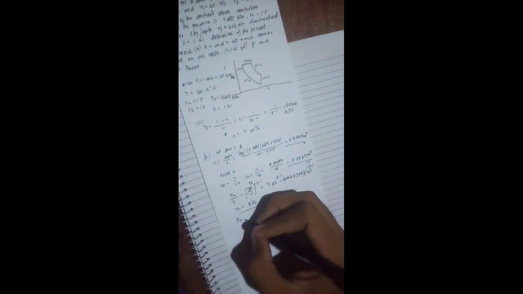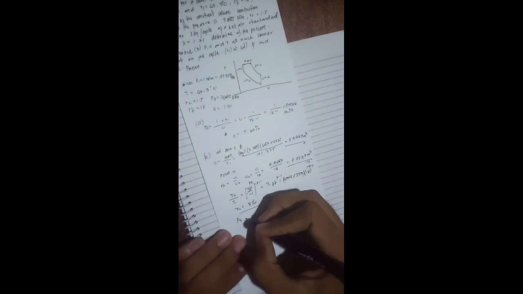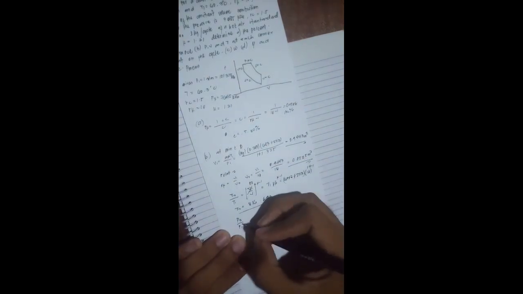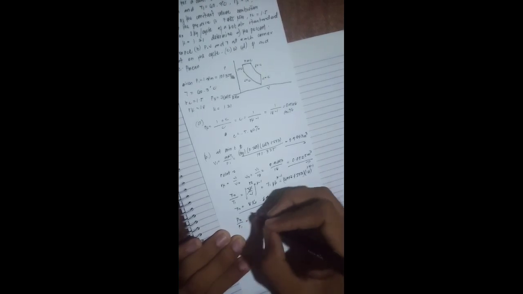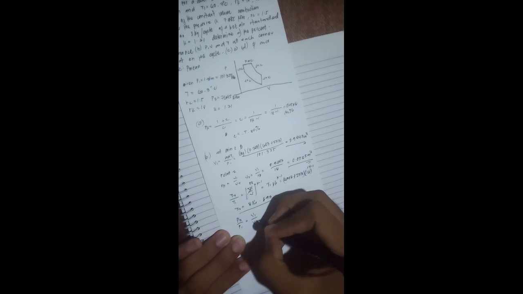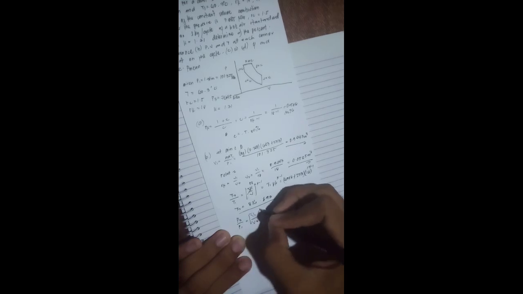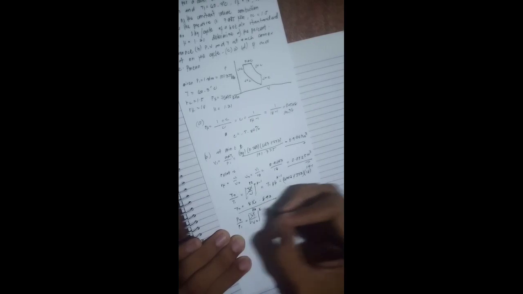For isentropic process, we have the equation P2 over P1 is equal to V1 over V2 raised to k. This is Rk.